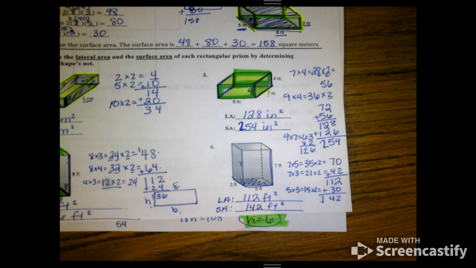He did 14 times 2, got 28, and added plus 30 to get there. 14, 7 and 7. It's base times height. And what did you do to get your other number? He didn't have it. That's all he did.